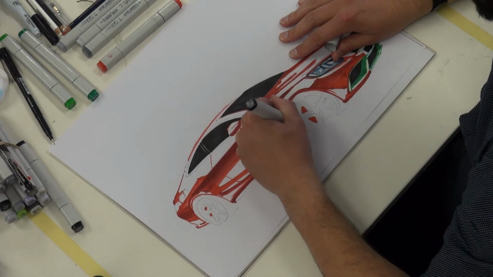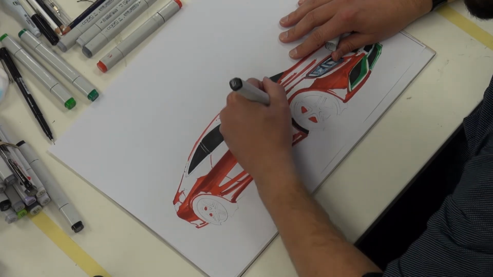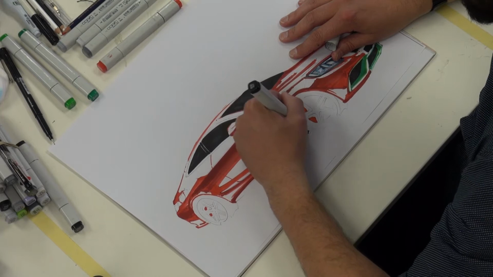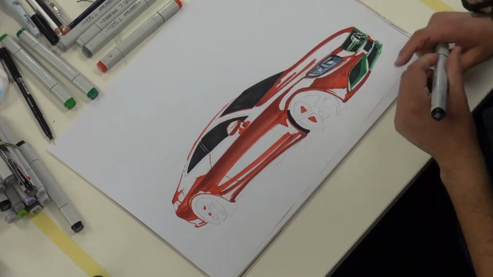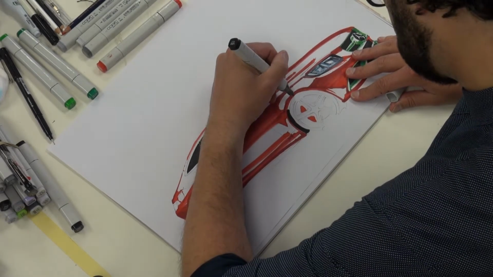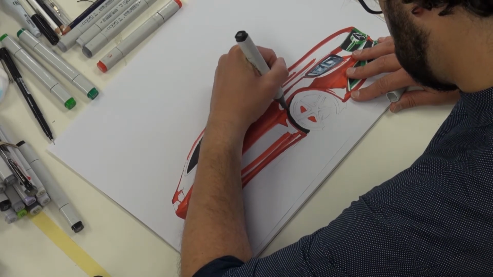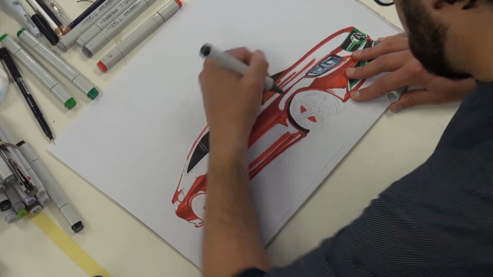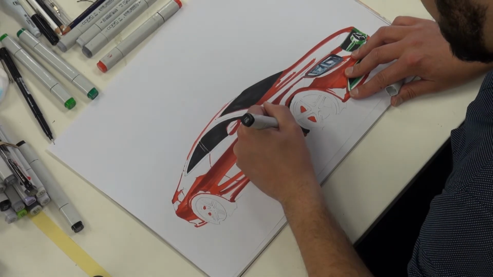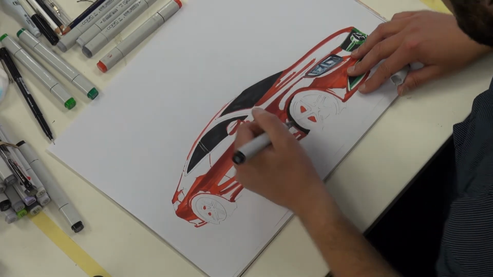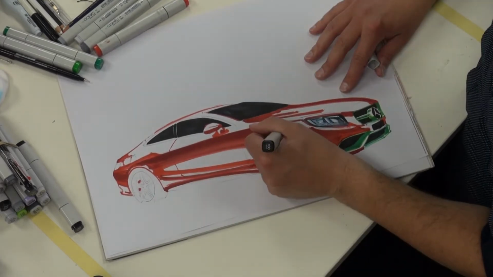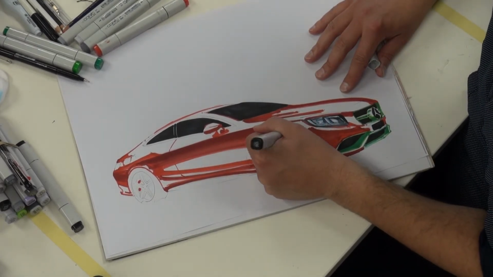And yeah, now just start blackening in the wheel arches. Again, with the wheels, you could try and use just the grey markers you've got to complete the wheels.